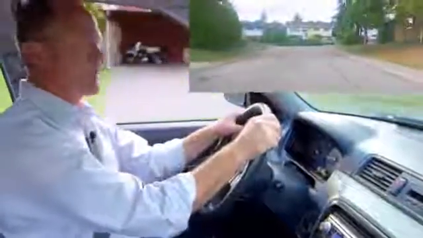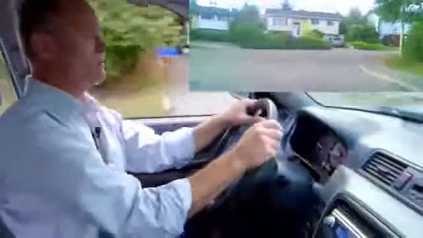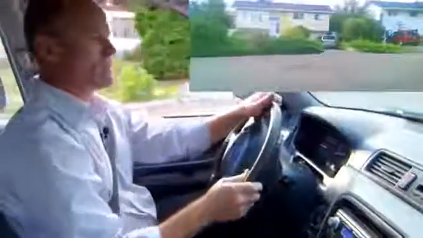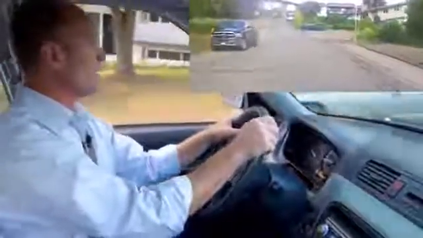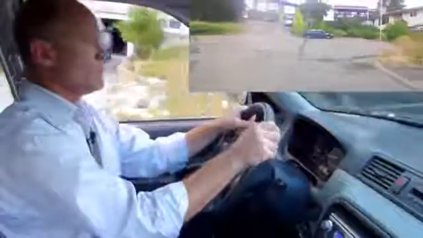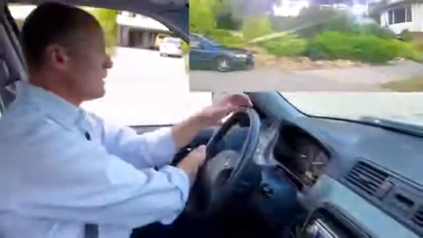And again, another right-hand turn, mirror, signal, shoulder check, slowing down, and again shoulder checking, and I'm at 12 kilometers an hour. Now we're going to come up to a cul-de-sac here, and I'm just going to turn around and go back the way we came, because unfortunately that didn't work out for where I wanted to go. But I can show you a cul-de-sac here, shoulder check. Keep looking to the right as I'm coming around.